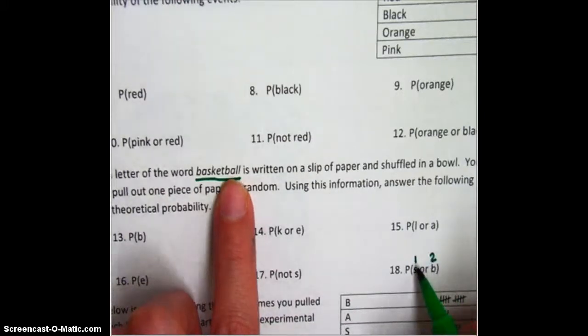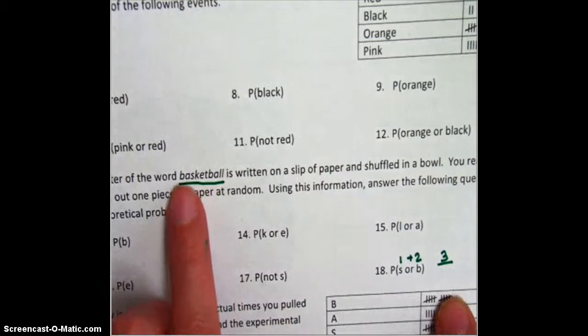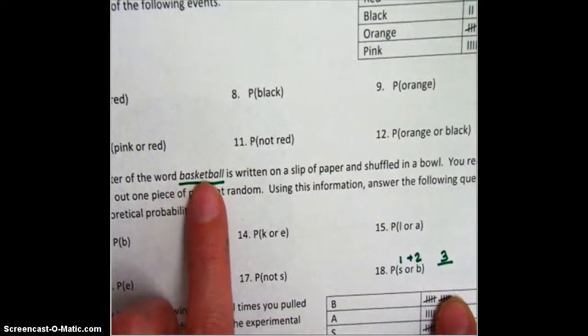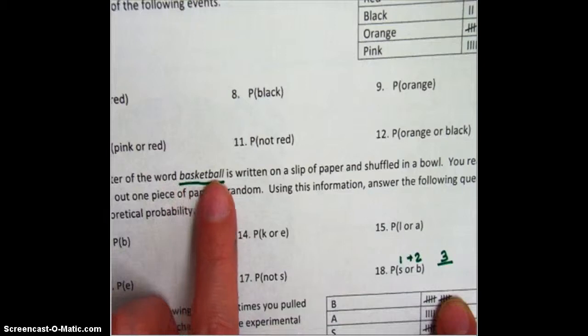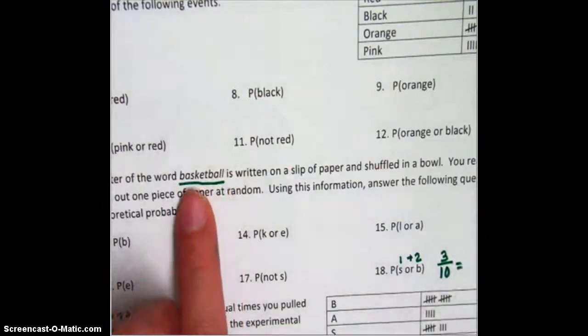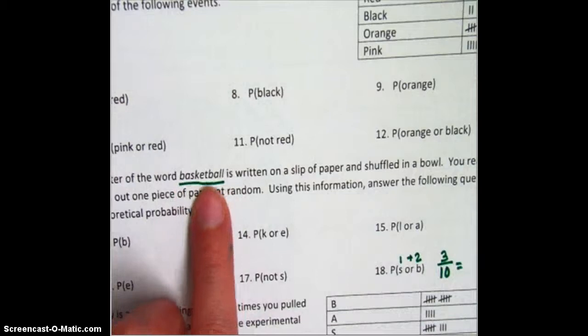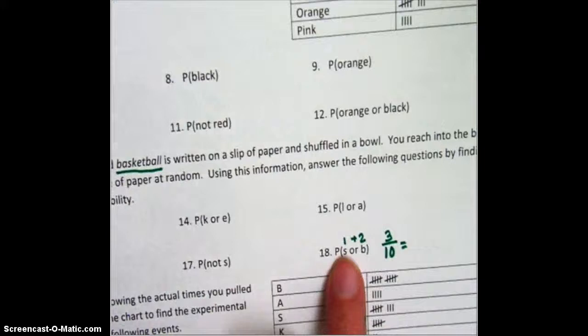So the probability of pulling a 1 or a 2, we're going to add them together because it doesn't matter which of these we pull. So there's a 3 out of, how many letters are there in basketball? There's 1, 2, 3, 4, 5, 6, 7, 8, 9, 10. There's a 3 out of 10 chance that if we write the word basketball, 1 letter on each piece of paper, and put it into a bowl, we pull either an S or a B. So there's a 3 in 10 chance.